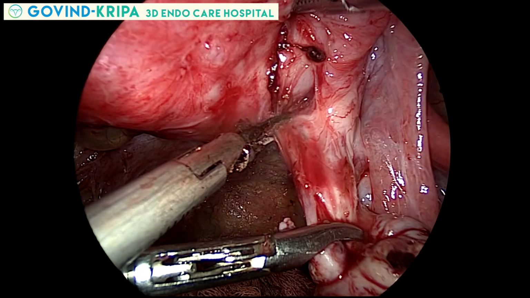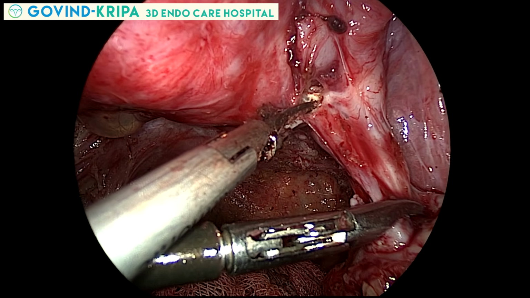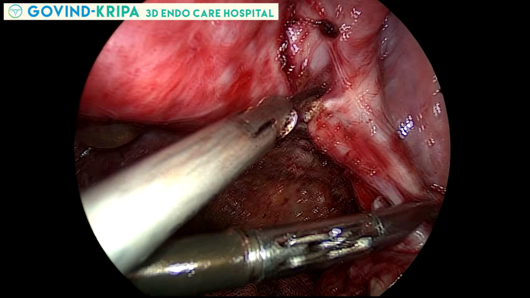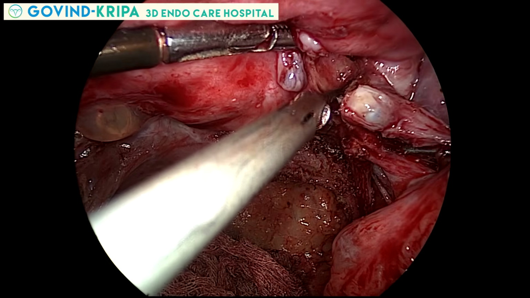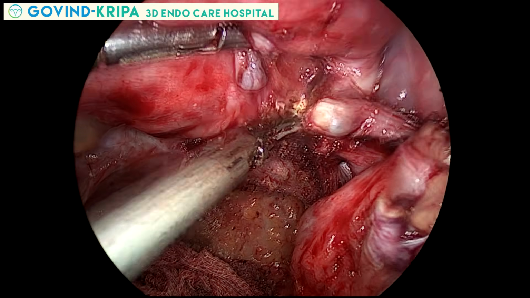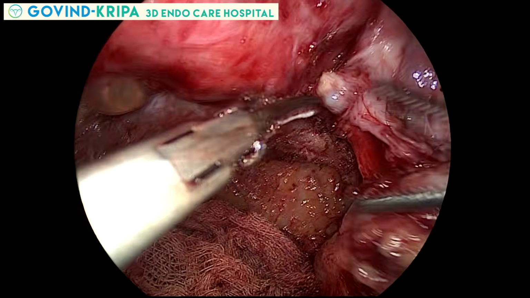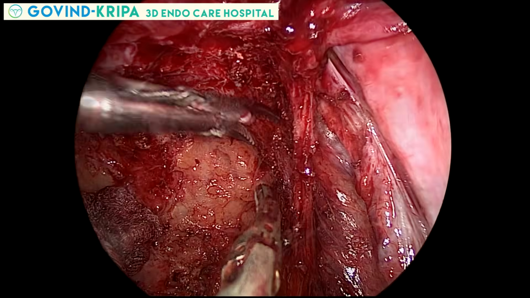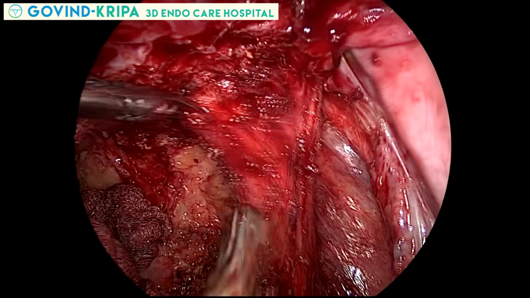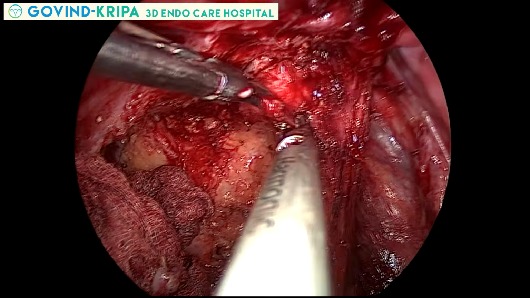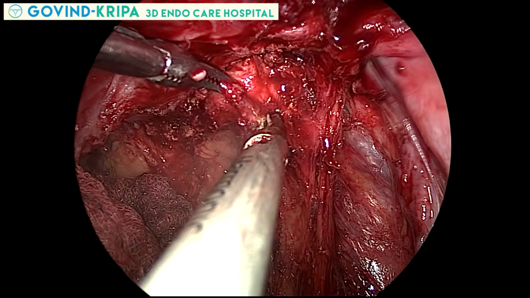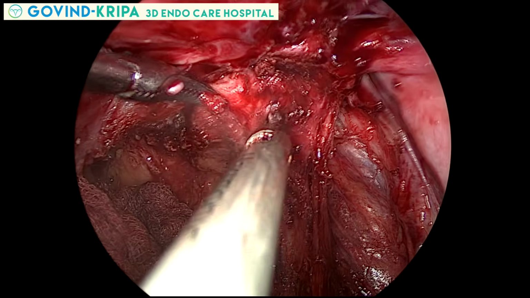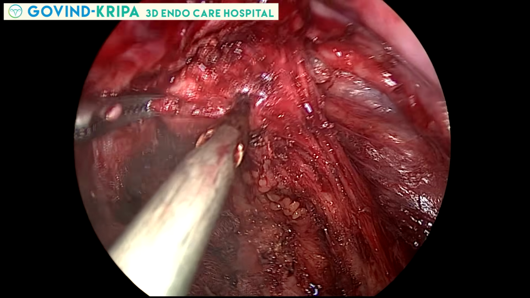Small endometriotic deposits around the ovarian ligament are noted, and ovarian ligament is skeletonized, and afterwards this nodularity will also be excised. Small implants on the vagina are also cut excised.